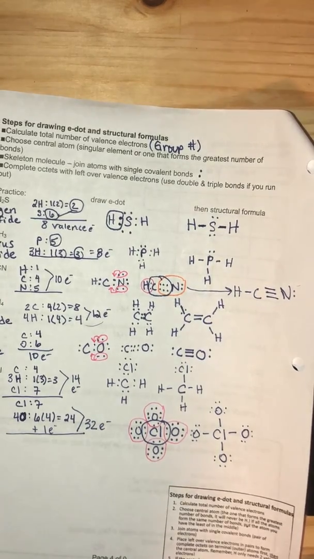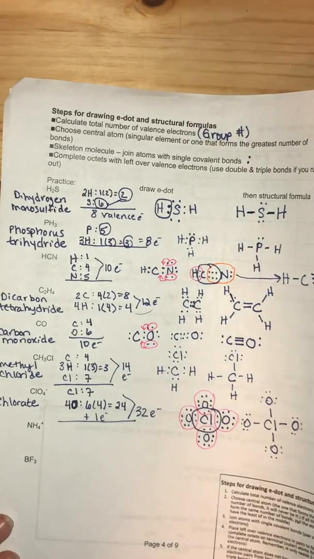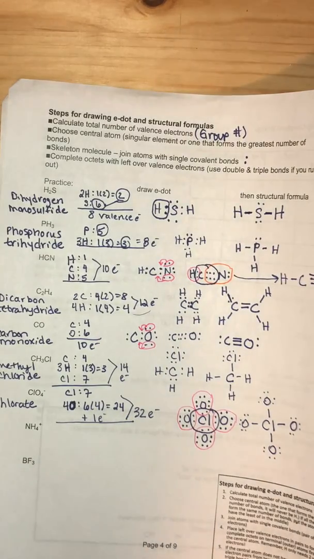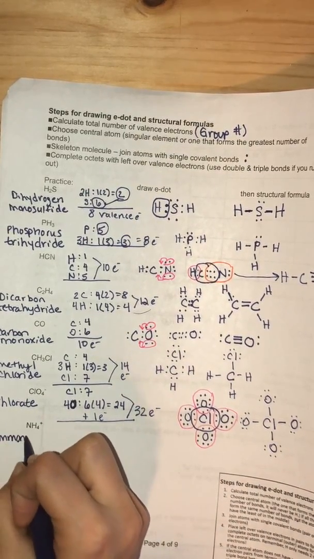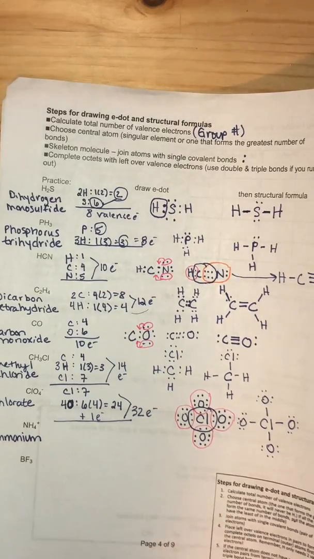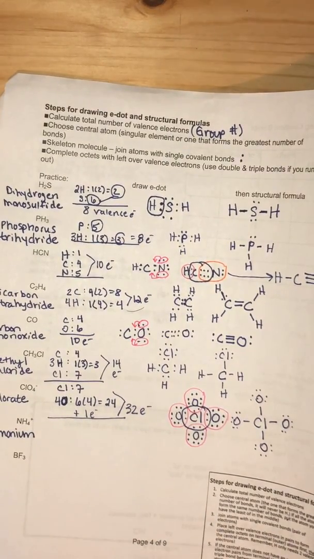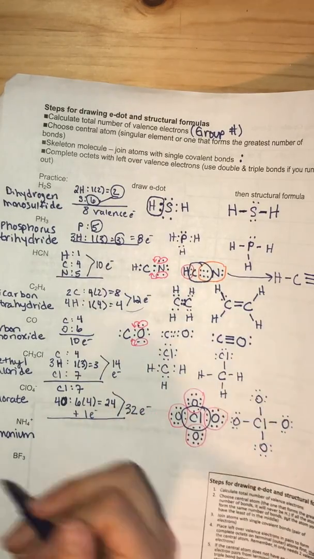So the next one we have is NH4 plus. This is ammonium. Just one moment. I haven't done this one yet, so we're doing this together for the first time. So let's go ahead and get started.